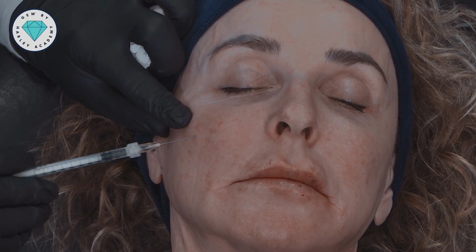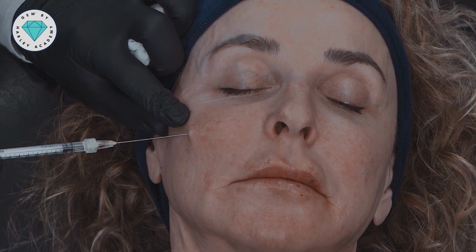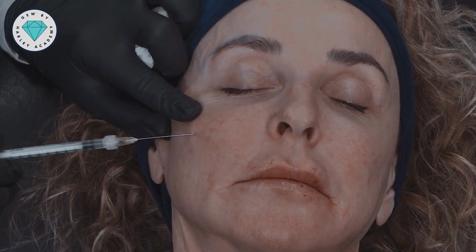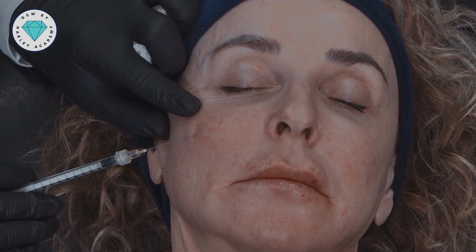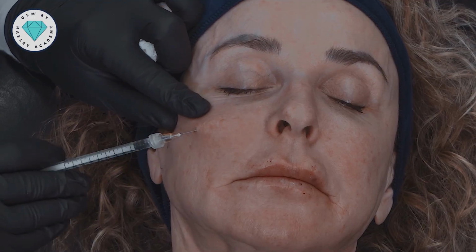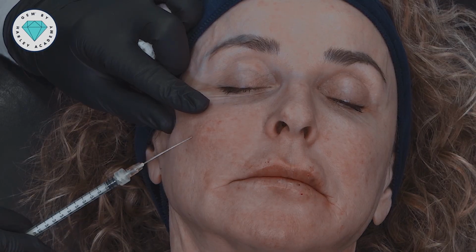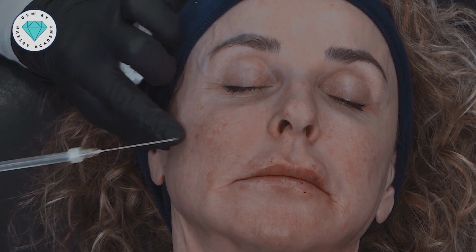So I've treated within and now underneath layer 3. And then I'm just going to spend a tiny bit of product in the superficial compartment as well, for good measure. So that's an entire 300 units injected into the medial cheek. And we're now going to use this same entry point to treat any migrated or displaced filler under the eye.